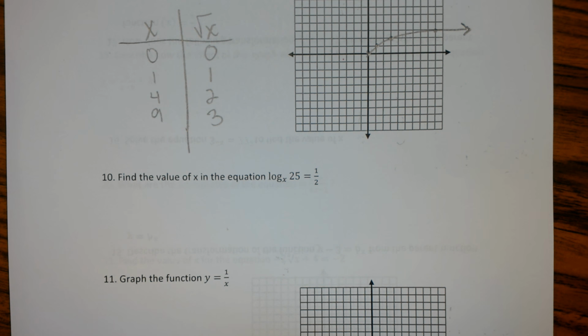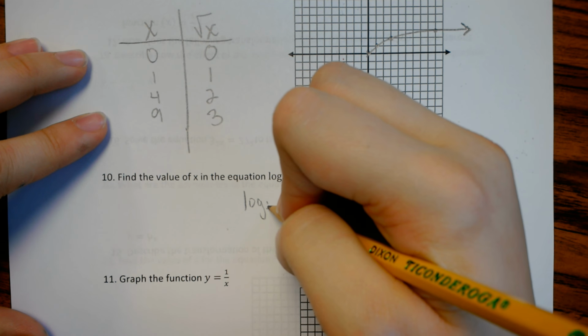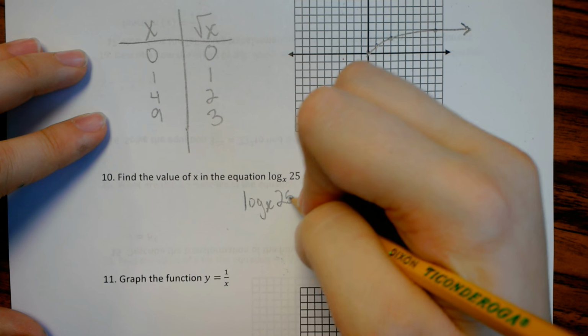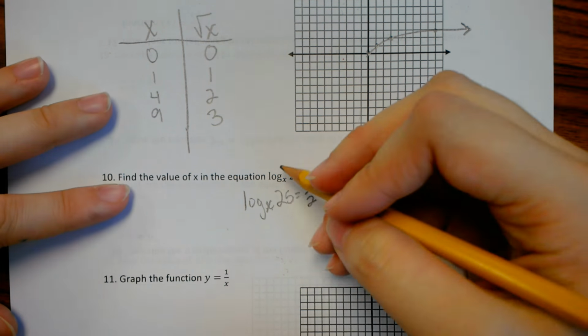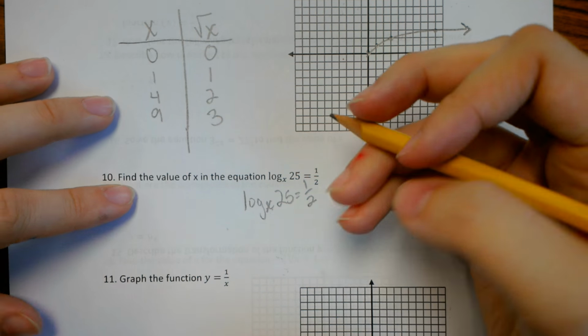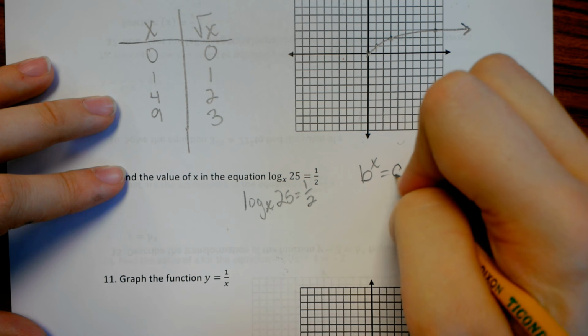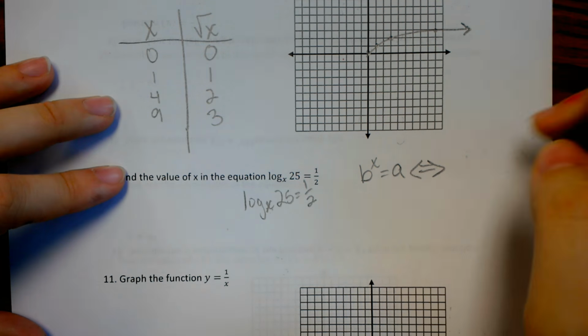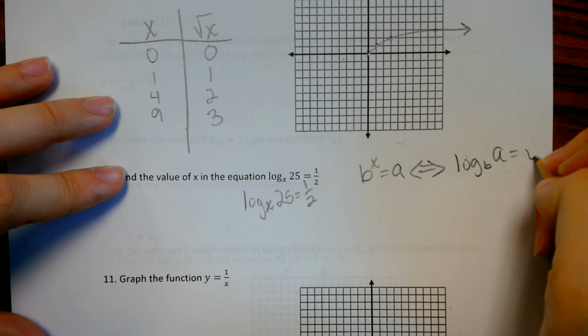So number 10 says find the value of x in the equation log base x of 25 is equal to 1/2. There's nothing else I need to do except rewrite it as an exponential. So b to the x is equal to a means log base b of a is x.